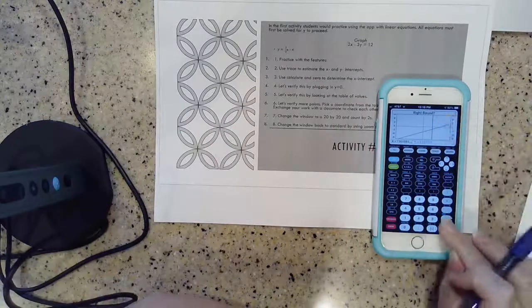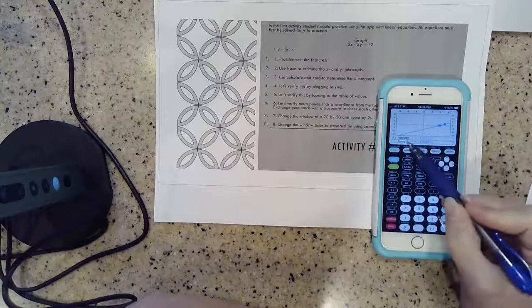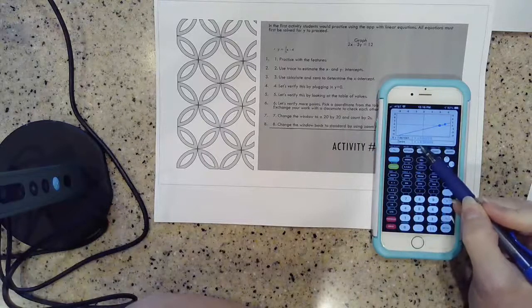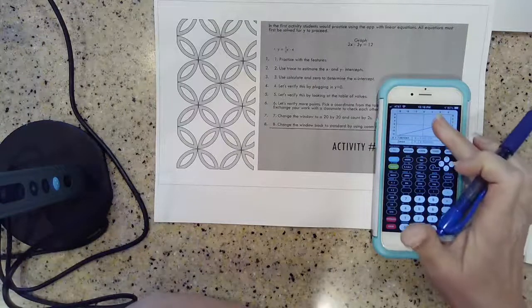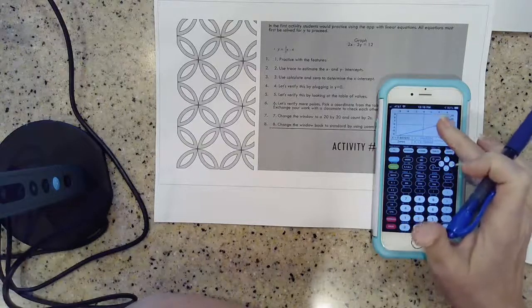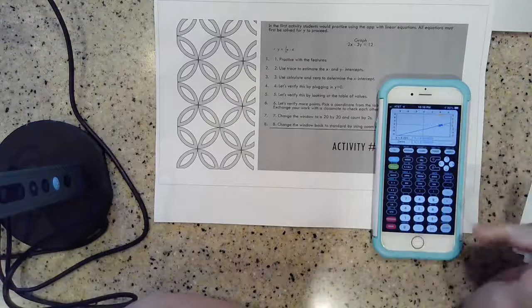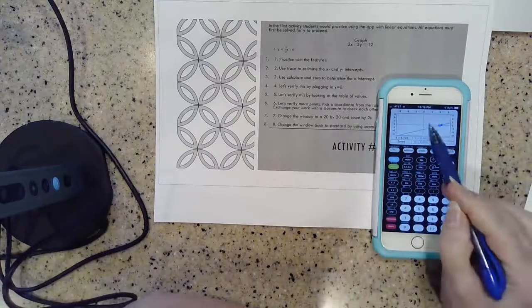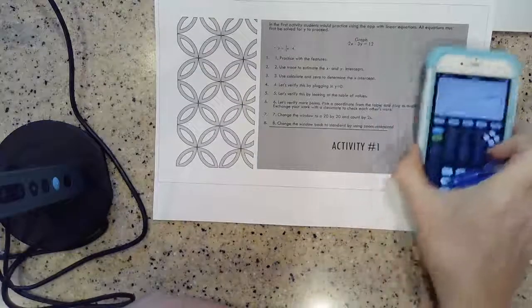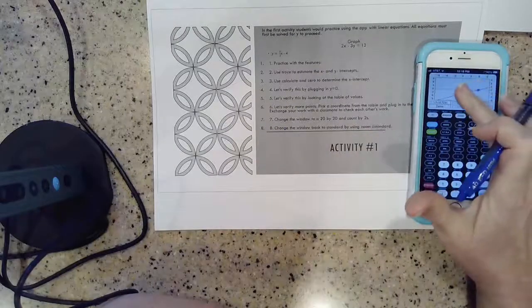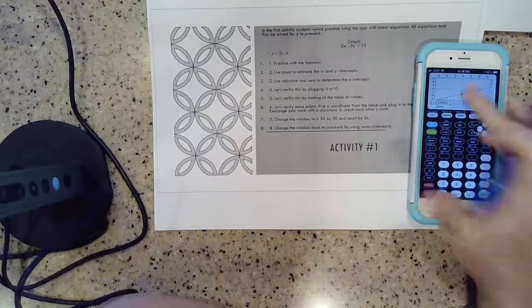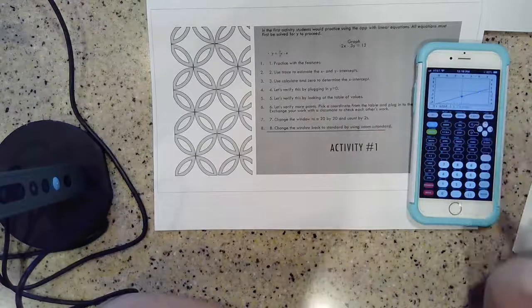We may have thought, putting our cursor over that, that it looks like about 6 units over. So some activities would use trace to go along this line, either with your screen or use trace and arrow. You can use the arrow on trace, and I'm trying to check to see if that's the x-intercept.